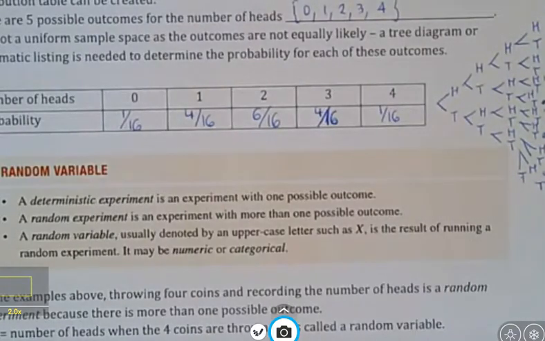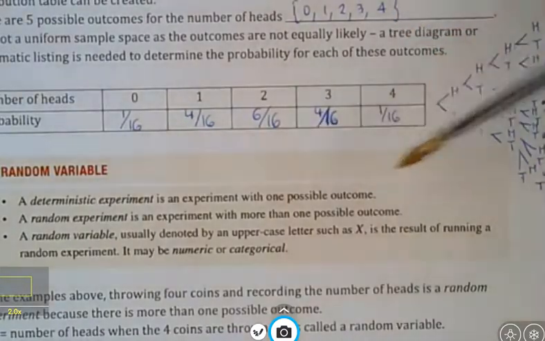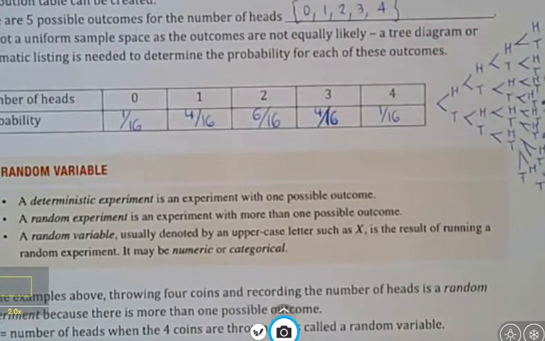An example of something deterministic is, I'm going to choose a girl from this class. What is the probability that it is a girl? Well, there's only one outcome, a girl. So a deterministic experiment has a probability of 1. There's only one outcome, and its probability is 1 or 100%.